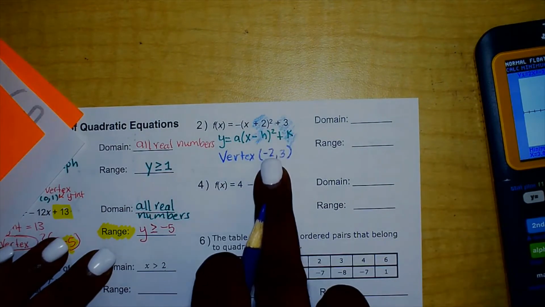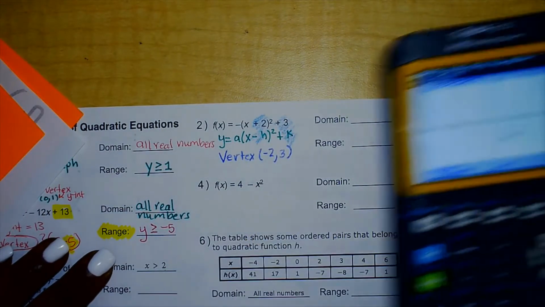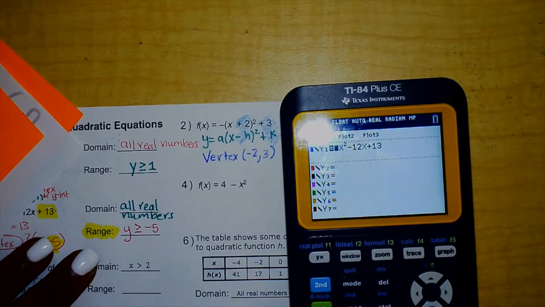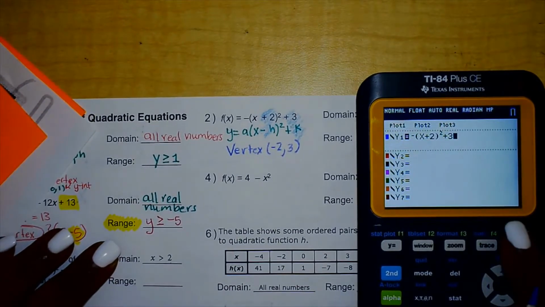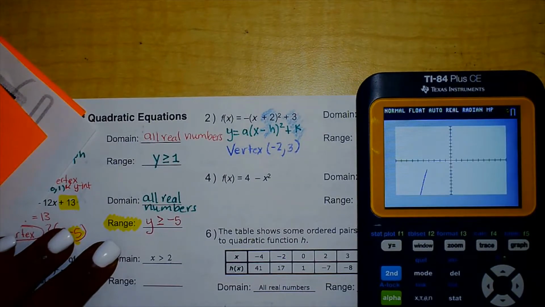I know that from looking at the equation. However, you can just simply put it in your calculator. Y equals a negative open parentheses x plus 2 squared plus 3. Put that in your calculator, and you want to press graph. Notice that it is a hill, so that means that is a maximum value.